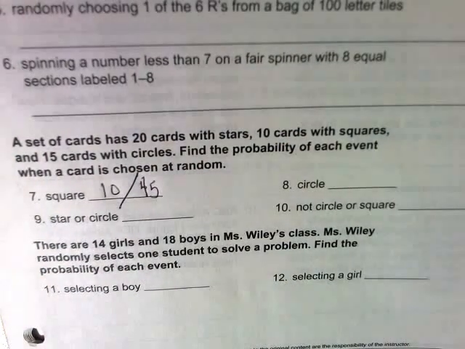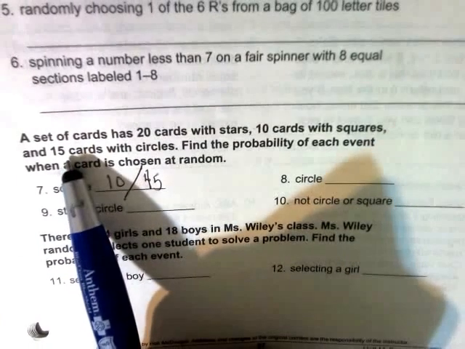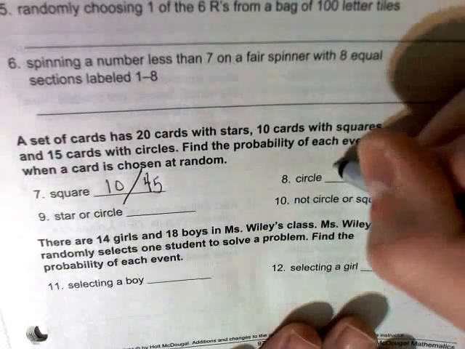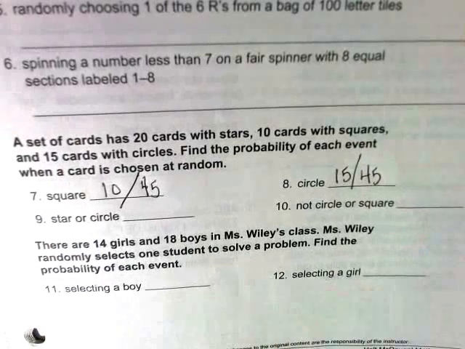What's the chance of pulling a circle? Well, it's still compared to the same total 45, but here now we know there's 15 circles. So that means there's a 15 out of 45 chance of getting a circle.